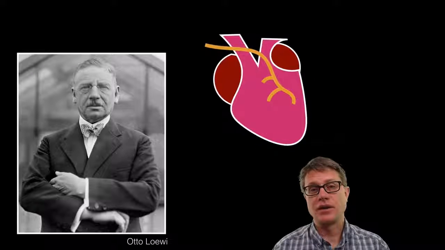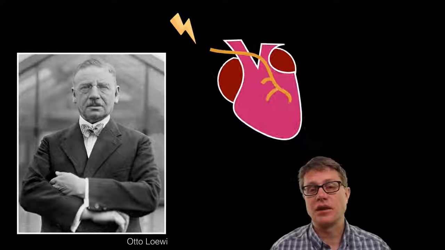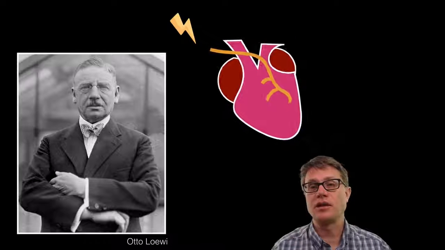He had the heart of a frog that was beating, and then he would stimulate the vagus nerve on the surface of the heart, and what that does is slow the beating of the heart. So we're sending a message to the heart.